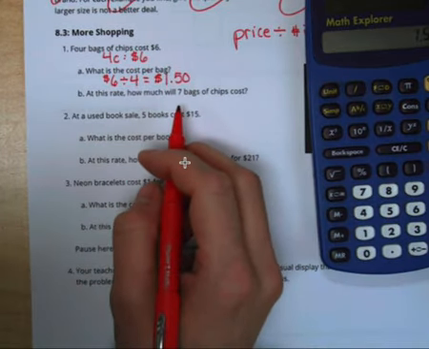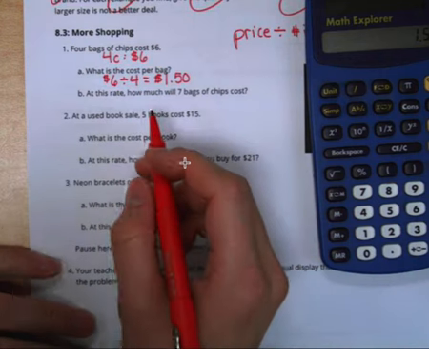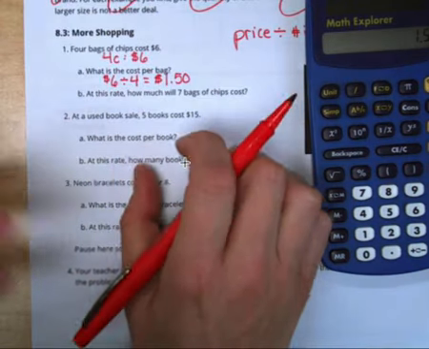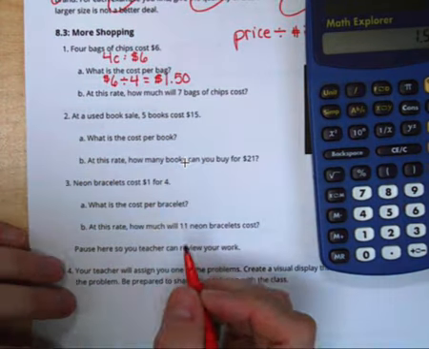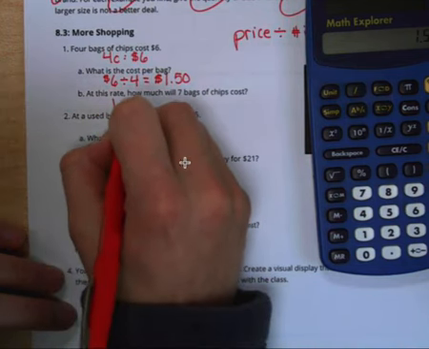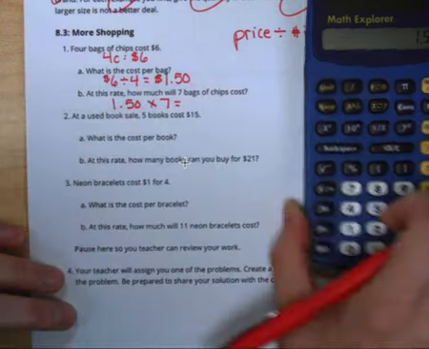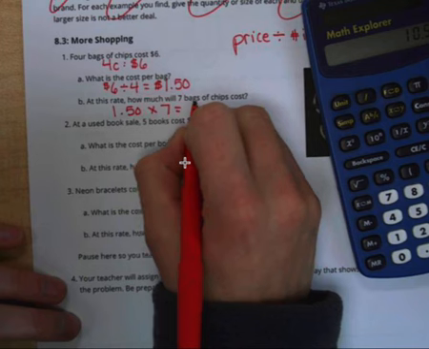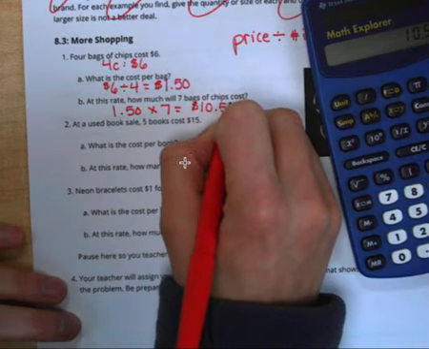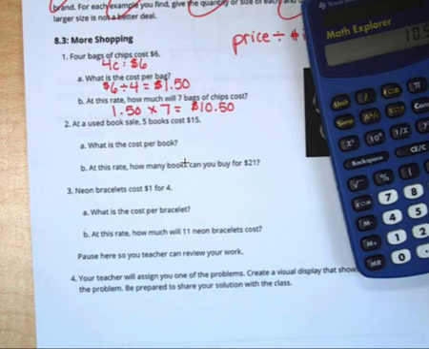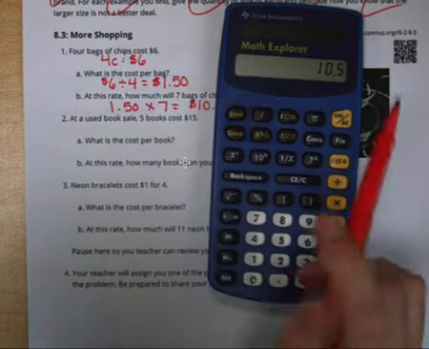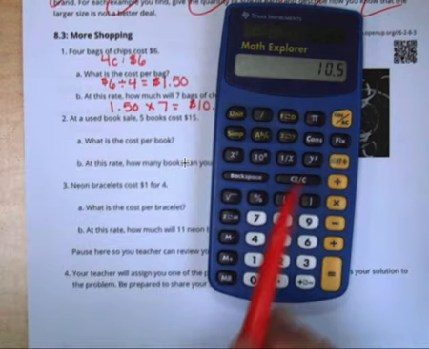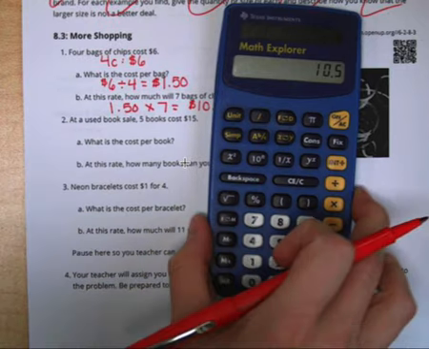So that means if all the bags are $1.50, we could do $1.50 plus $1.50 plus $1.50 plus $1.50 plus $1.50 plus $1.50 plus $1.50, or we could use multiplication as a shortcut. We can use $1.50 times 7, and we get 10.5, which, since we're talking about money here, is $10.50. The 5 is in the tenths place, so that means 5 tenths or 5 dimes, which is 50 cents, not 5 pennies. That's not 5 cents.